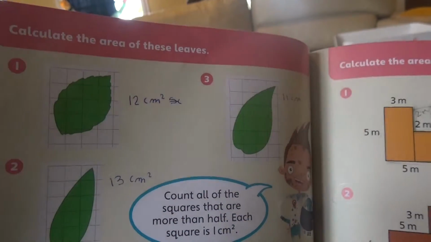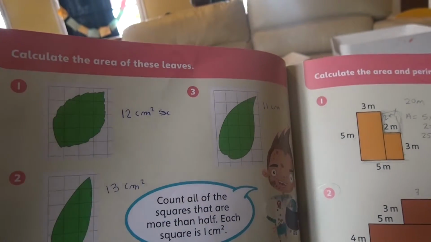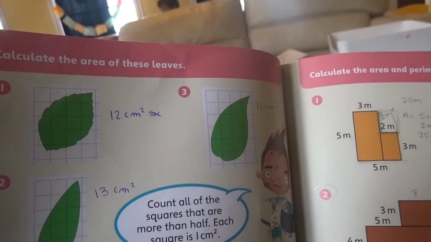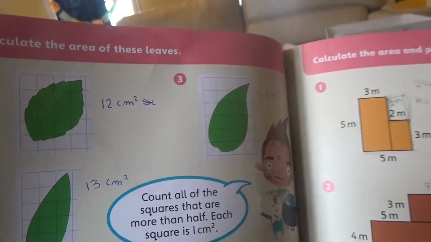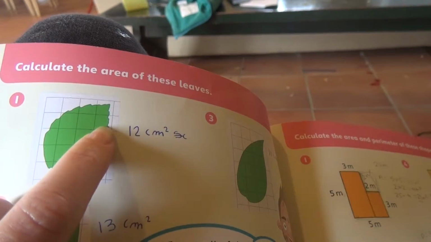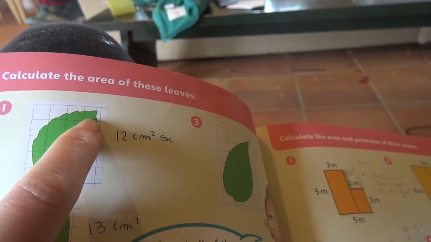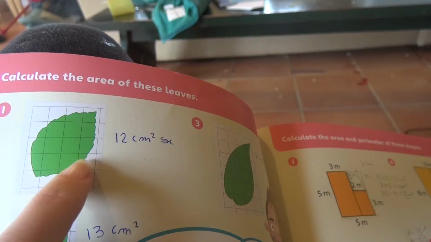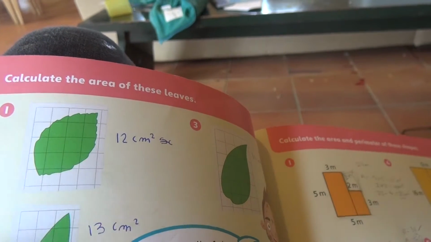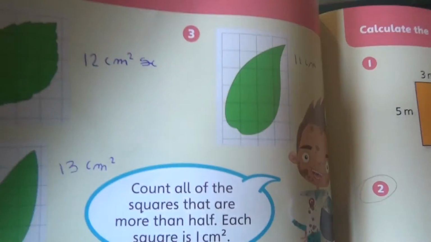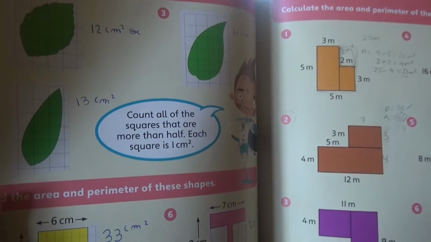So what could you also count? You can count whole squares, but what could you also count? The halves, or if there were more than half. Yes. So if, for instance, you had this one, could you count that? Yes. And what about this one? Yes. What about this one? No. So it's only the ones that were half or more you could count as one whole square. Okay? So we did that, and we're still learning how to write squared to show area.